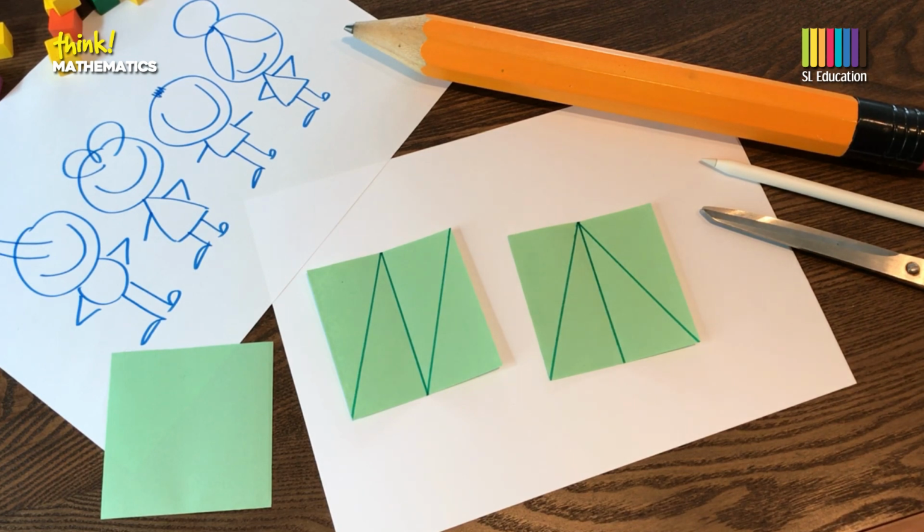Some of us may think that these two are different ways to share the art paper. Some of us may think that both of these ways are actually the same way. Of course, we're entitled to our own opinions, so long as we can explain ourselves. So it's up to you whether you want to say that both these methods are the same or they are different ways to share the art paper.